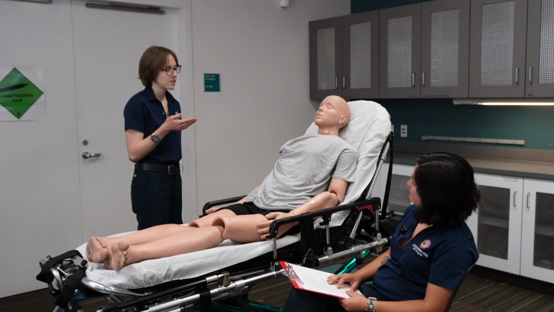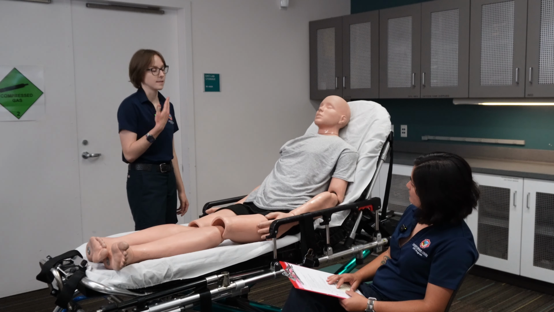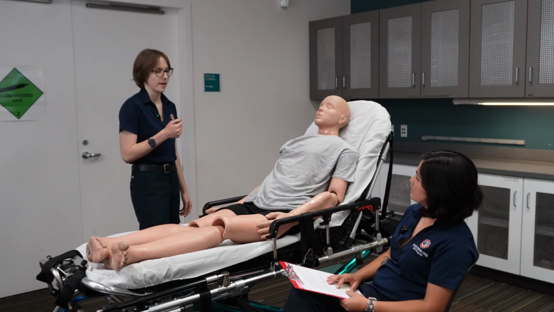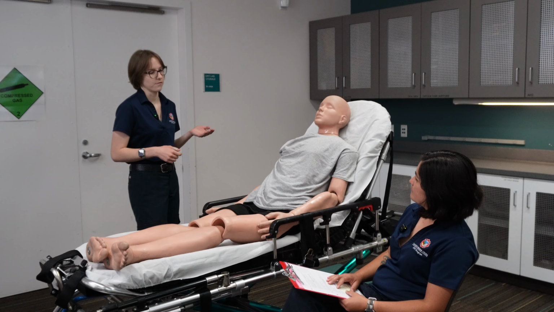Okay. According to dispatch, it sounds like I have one patient. It sounds like it is the nature of illness. I am going to consider the need for additional resources and call ALS at this time. I am also going to defer C-spine.